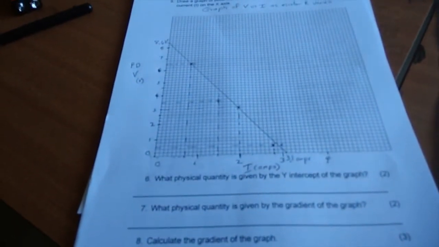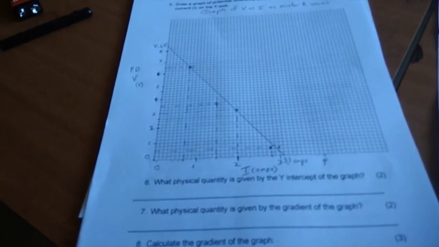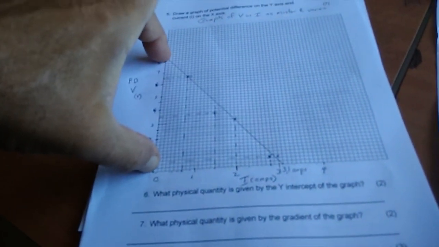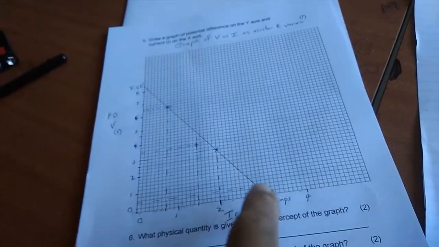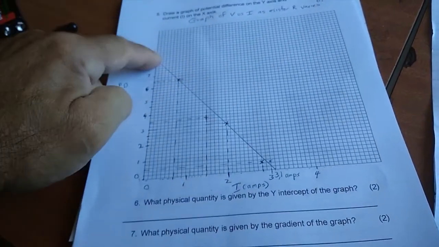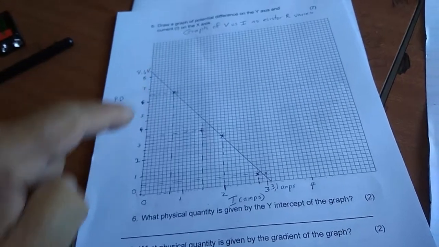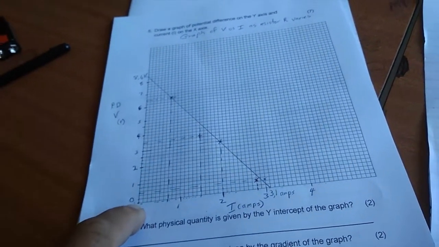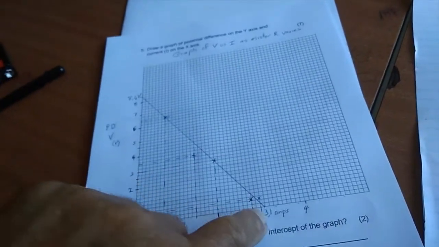Calculate the gradient of the graph. Now, you know how to calculate the gradient of the graph. You take the change of volts over the change of current. And remember, change is always final volts minus initial volts over final current minus initial current. So it's always the final one.